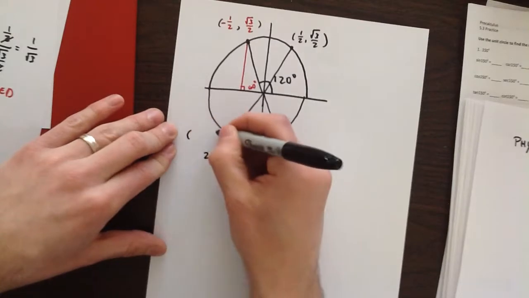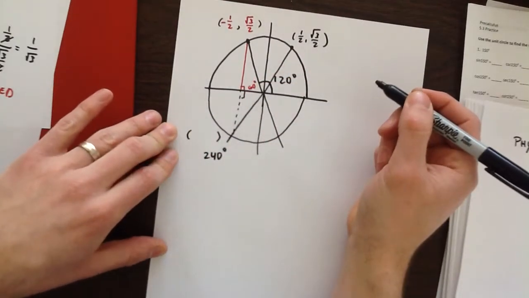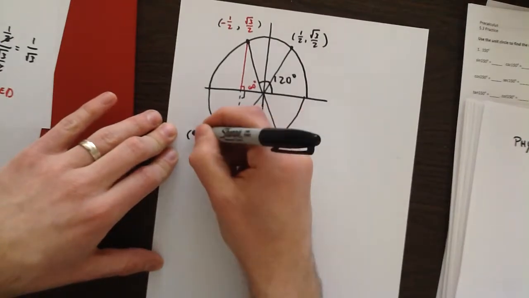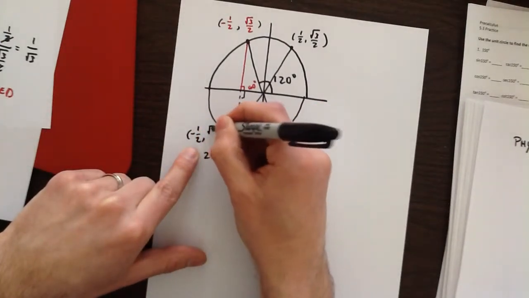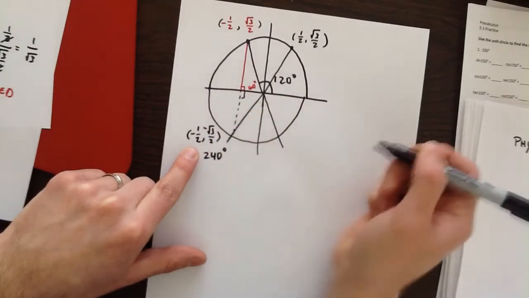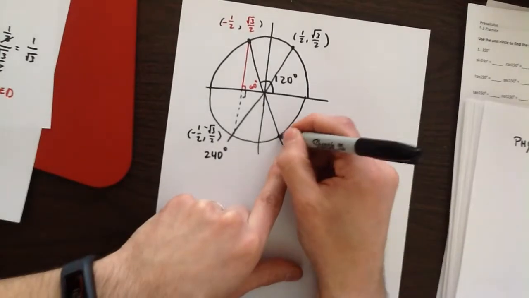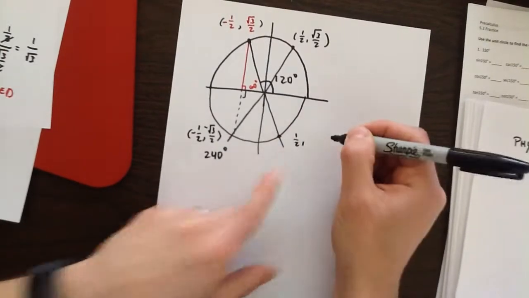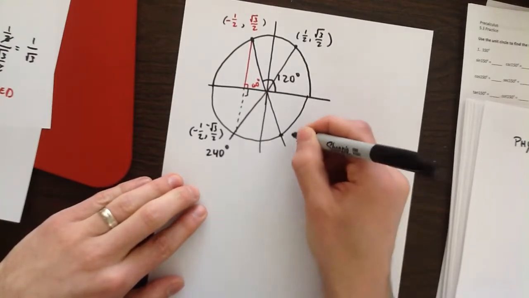So we can find that coordinate. It's the same 30, 60, 90. We would have negative 1/2, negative root 3 over 2, because they are in quadrant 3. Quadrant 4, the coordinate will be positive 1/2 and negative root 3 over 2.